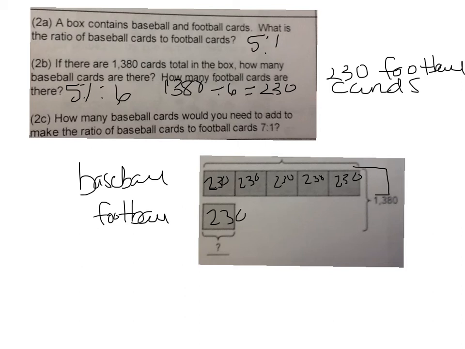So really what we're doing is saying, well, we want this ratio instead to have 2 more pieces of tape for the baseball cards. Well, we know that our football card ratio has 230 cards per piece of tape. We need each one of our baseball card pieces of tape to have 230 cards also. So we're going to put 230 cards in this piece of tape and 230 cards in this piece of tape. So what we're going to be adding are these 2 pieces of tape for a total of 460 baseball cards that we need to add for our ratio to be 7 to 1.